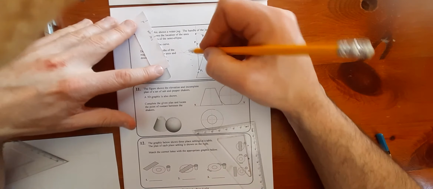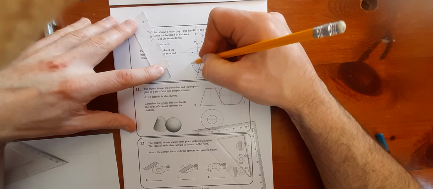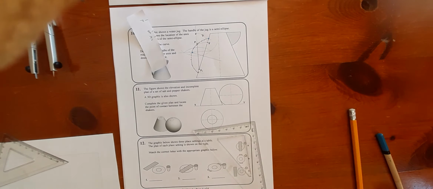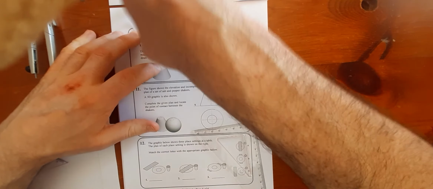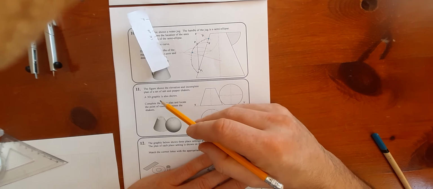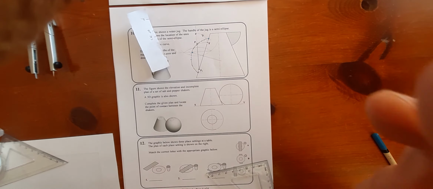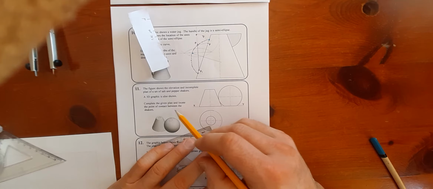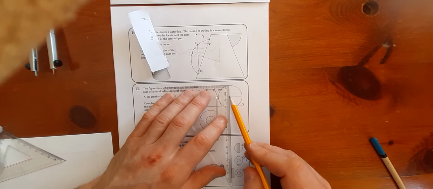But remember, you have to tape this guy on then, if you're doing that. So that there now is your question 10 done, but make sure you tape on that trammel if you're doing that. This one here is asking us now to complete the given plan and locate the point of contact, right? So we'll just drop down this guy.